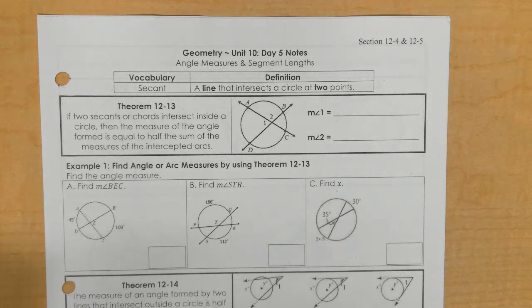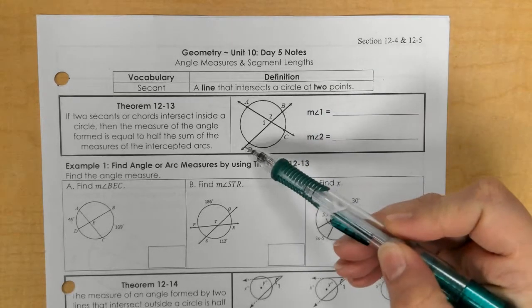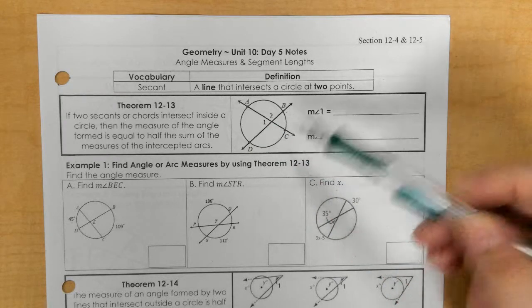For day 5 notes, angle measures and segment lengths. It says a secant is a line that intersects a circle at 2 points. So we can see here that we have 2 secant lines going through this circle.